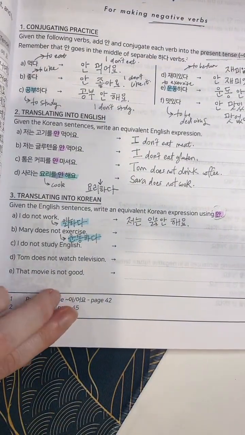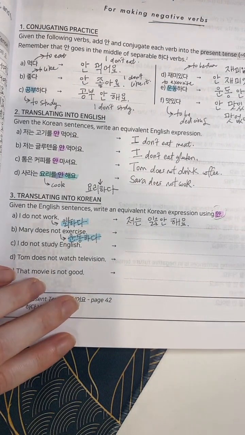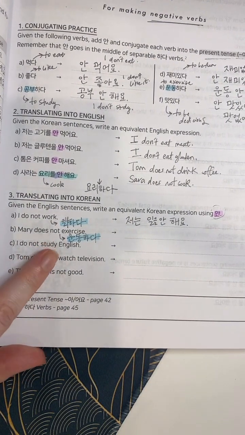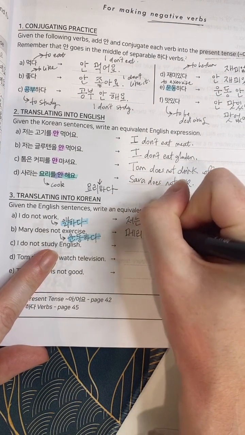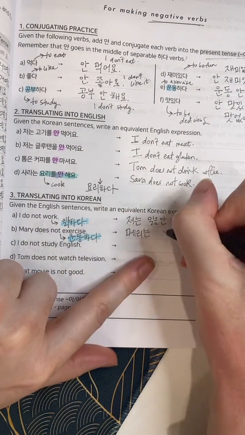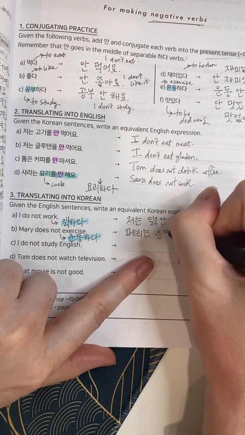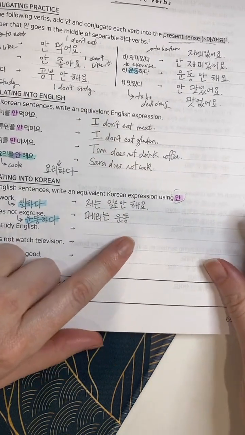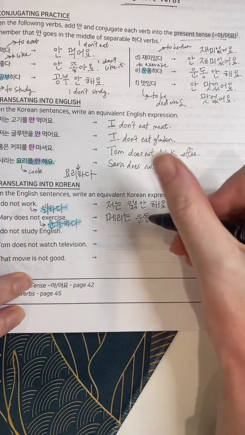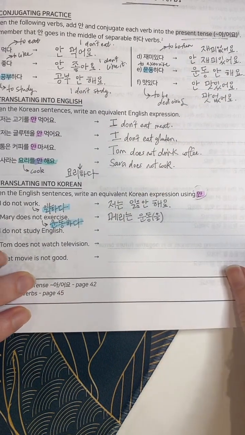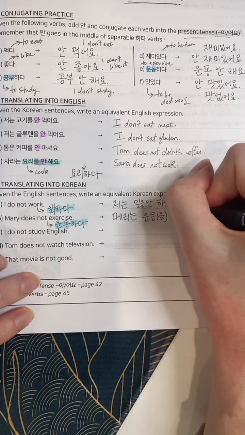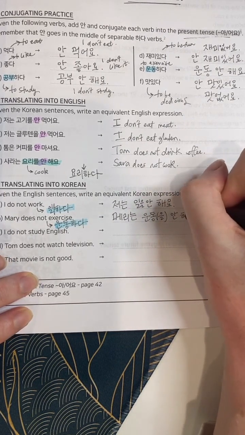You have a space after an before the verb. Okay, so Mary는 운동. 운동 is the noun to exercise. And again, you can put an object particle if you like. It is optional. 운동을 안 해요.